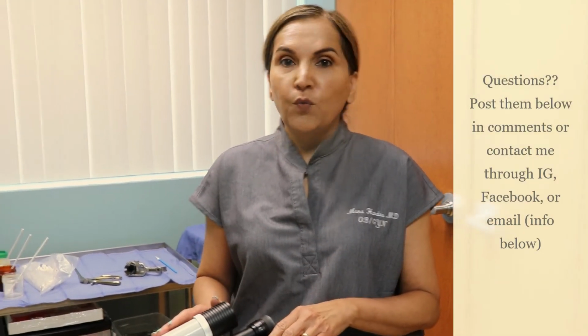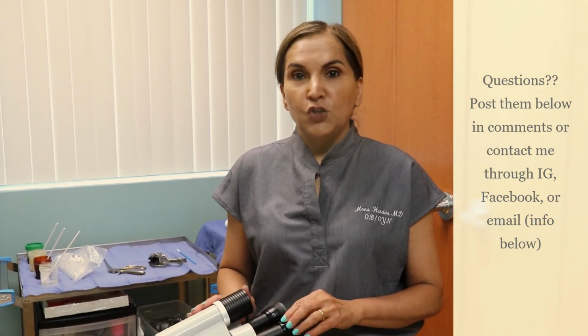It's going to show me how much of your cervix is involved, so how extensive that abnormality is. And when I take a biopsy, it's going to tell me what is the grade of the abnormality, so we can plan treatment. So it is very important. So don't worry about a colposcopy. If you have an abnormal pap smear, make sure you get one.